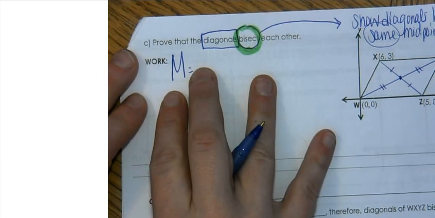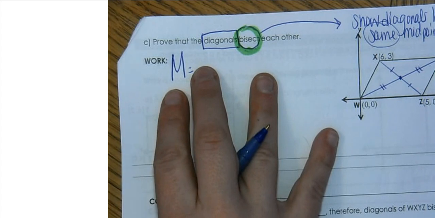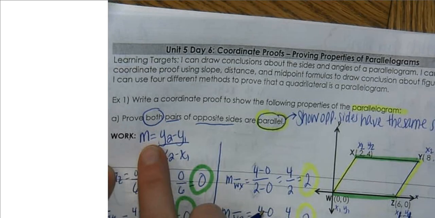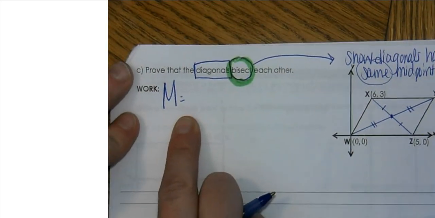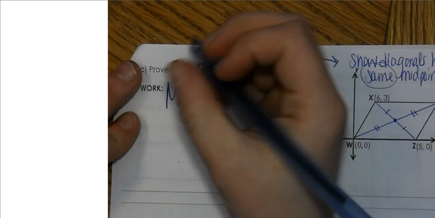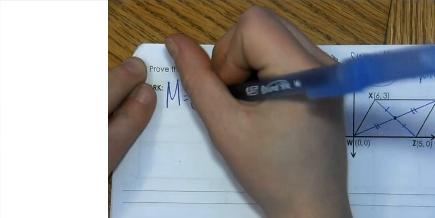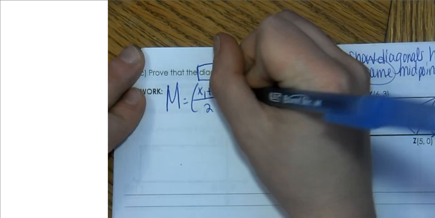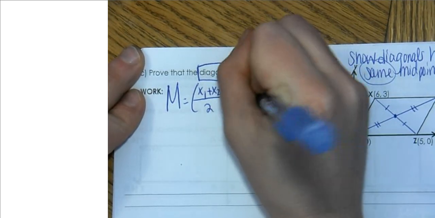So we always write out the formula that we're going to use. So make sure that your M for midpoint is a lot bigger than if you're working with slope. Slope is a lowercase m, and midpoint is a capital M, and that's because M represents an actual point, and we always use capital letters for points. So the formula for midpoint, remember, is x1 plus x2 cut in half, and y1 plus y2 cut in half.